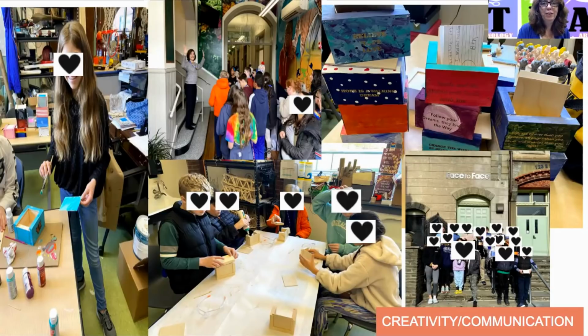Obviously, we will have to wait until after COVID to accomplish that, but I'm really excited for the students to get this opportunity to go back and have an authentic experience interacting with the clients who come to Face to Face. So creativity, communication, collaboration going on here.